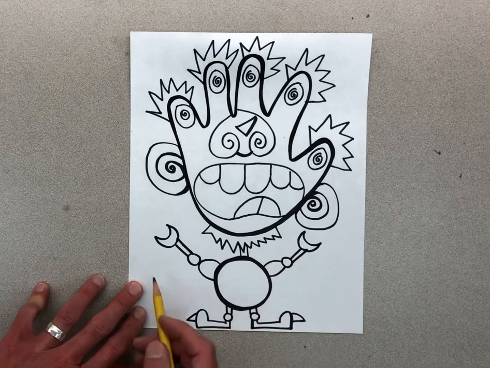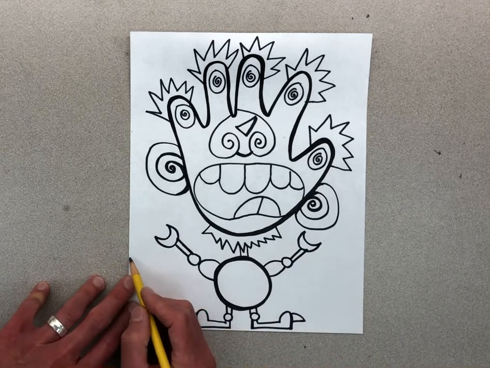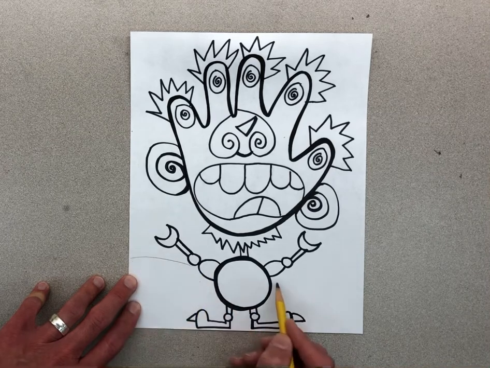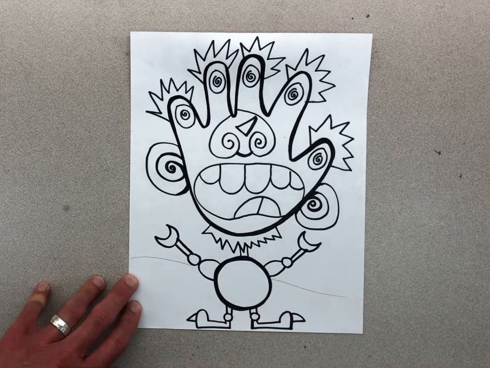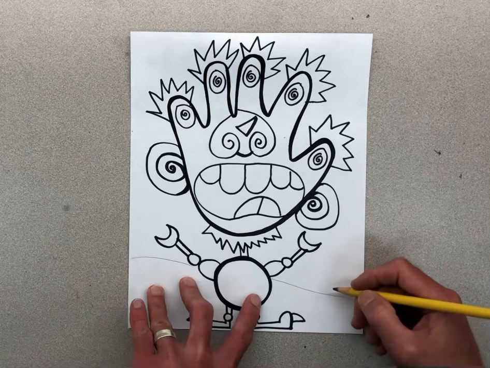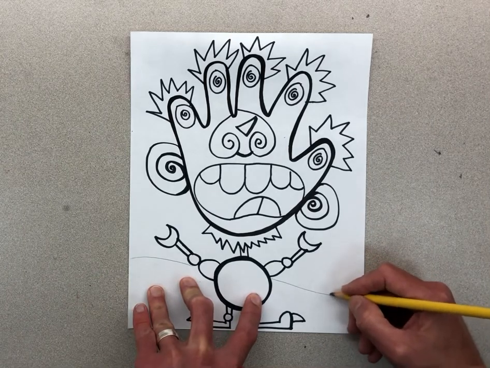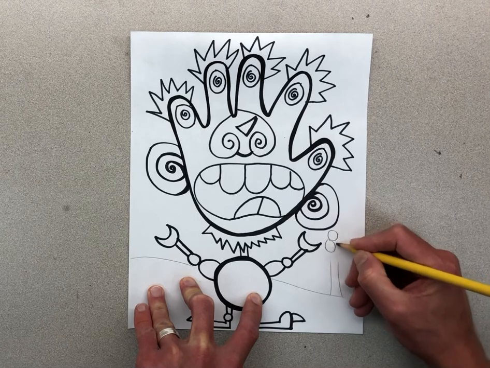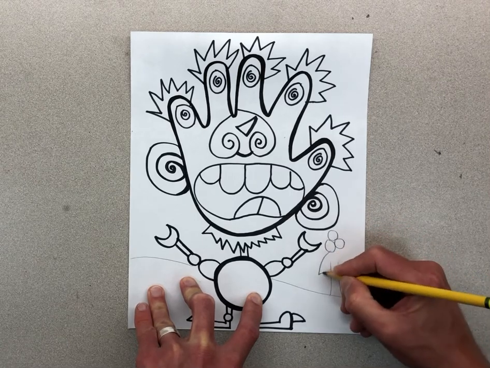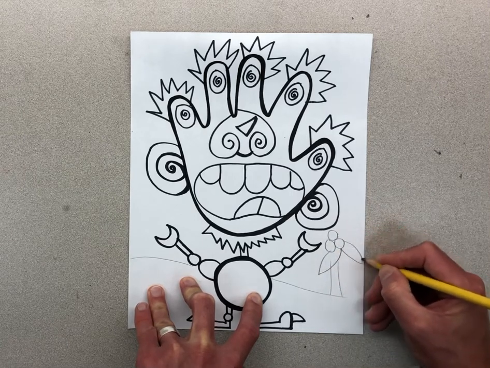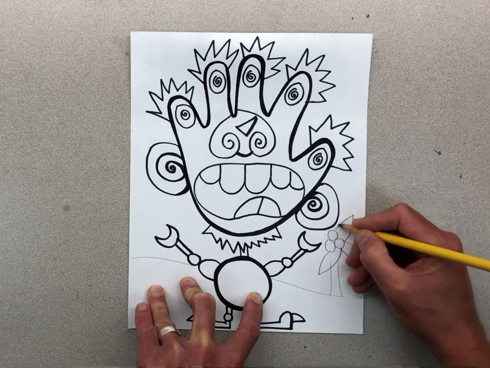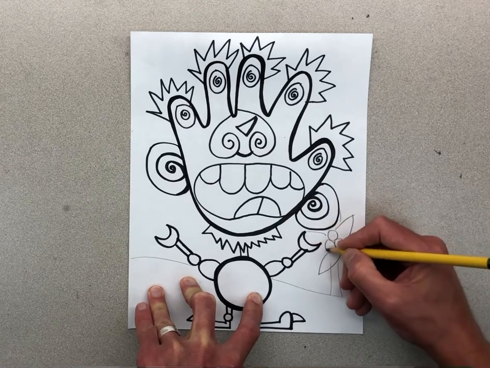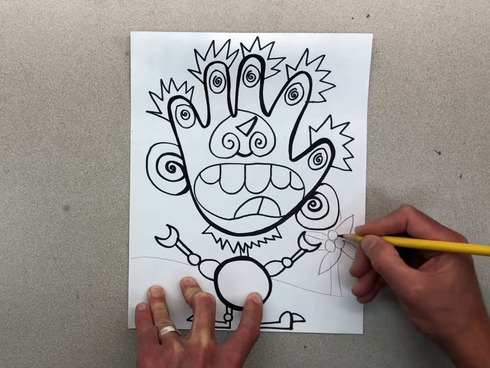I'm gonna make mine like on a tropical island, like a beach. So I'm gonna do some sand right here. Then I'm gonna do maybe a palm tree with some coconuts and some palm leaves. I have to draw it around my monster.